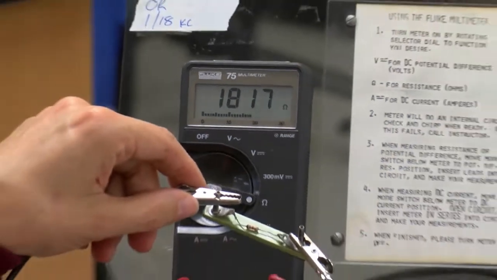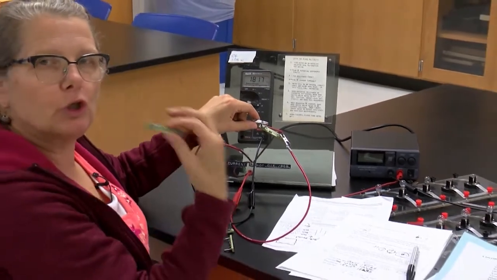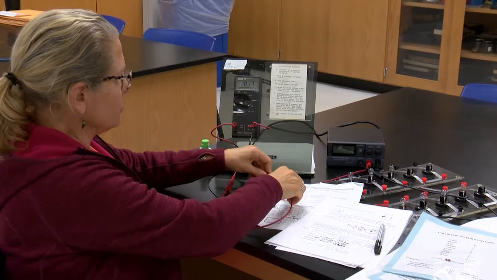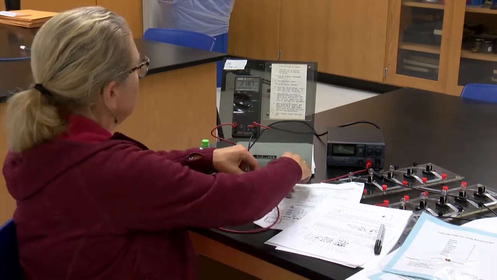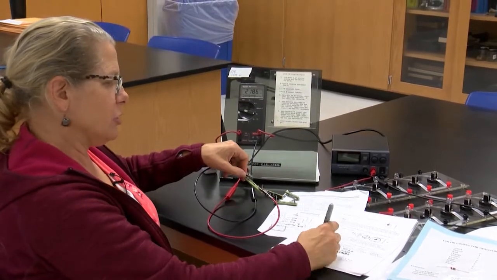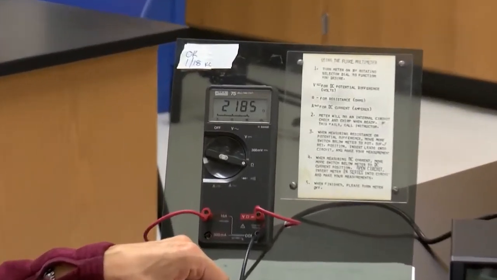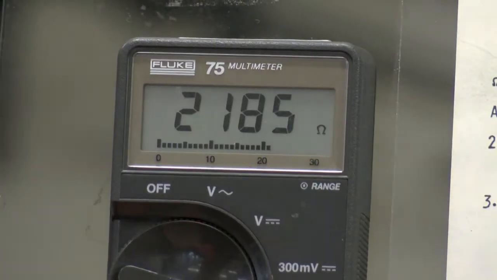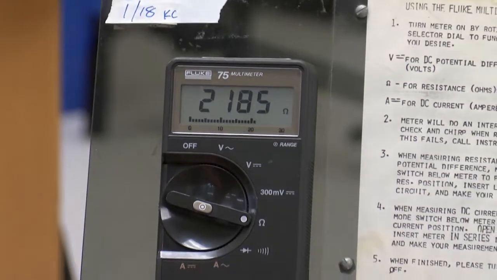And our very last one is red, red, red. That's 2, 2 times 10 to the 2. So what should that be close to? 2,200. So this one is 2, 2 times 10 to the 2, 2,200, and we came up with 2,185. Very close.